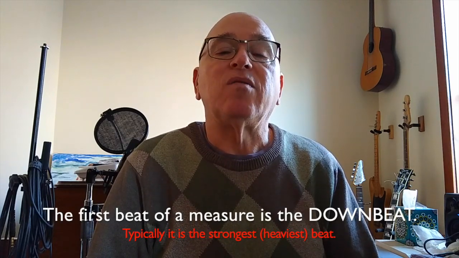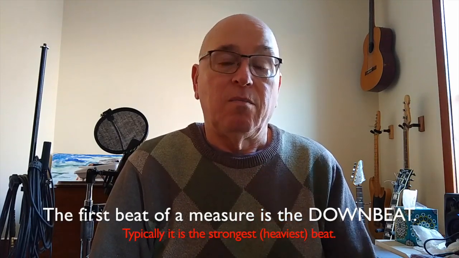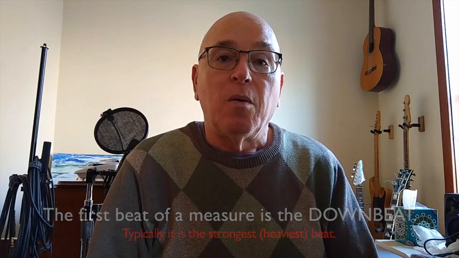One important thing to know is that the strongest beat you hear in that pulsing rhythm that you listen to is the downbeat. And the downbeat is typically the first beat. Boom, 2, 3, 4. Boom, 2, 3. That's the downbeat.